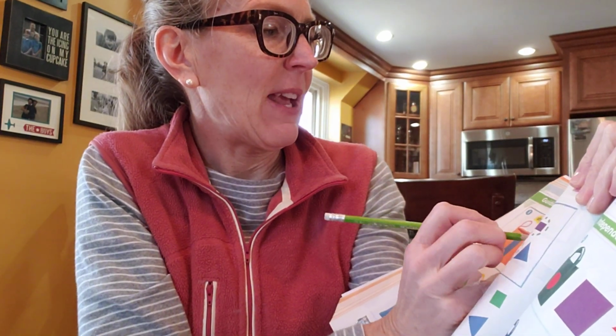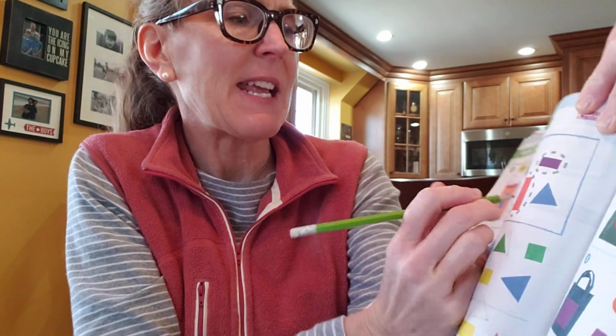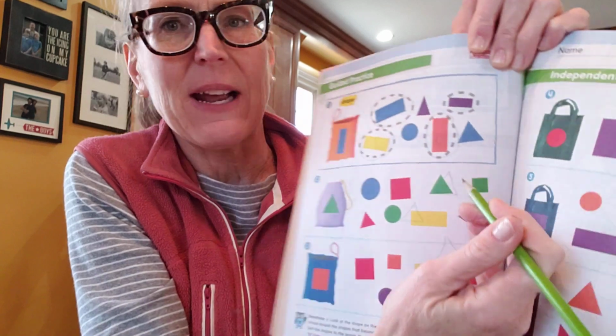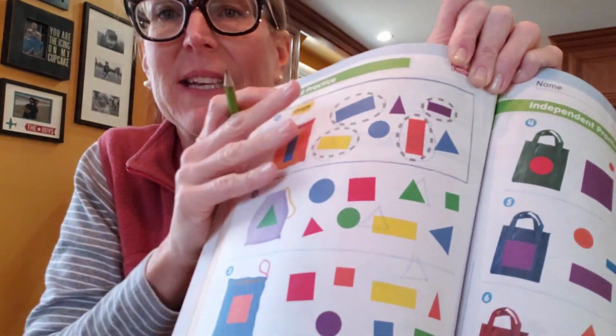They want to put that blue rectangle in. They want to put that yellow rectangle in. They want to put that red rectangle in. And that's right, even that little purple rectangle in.